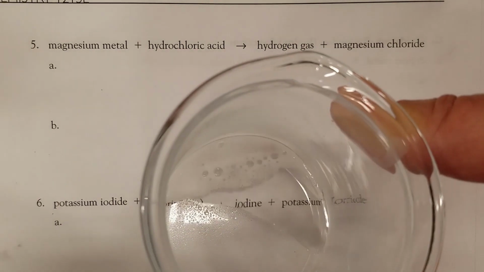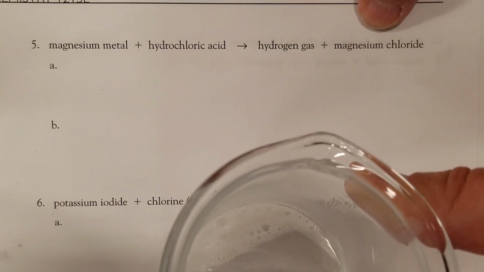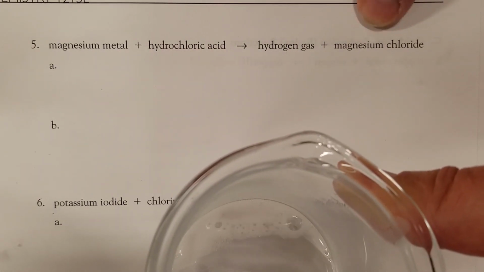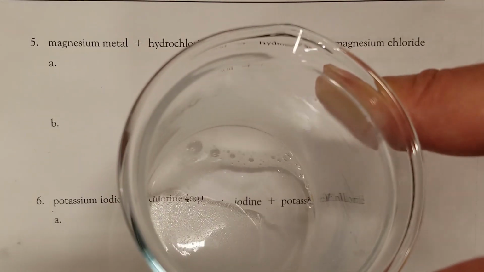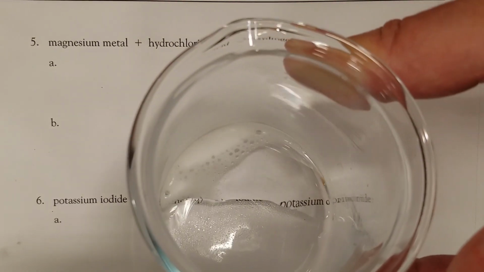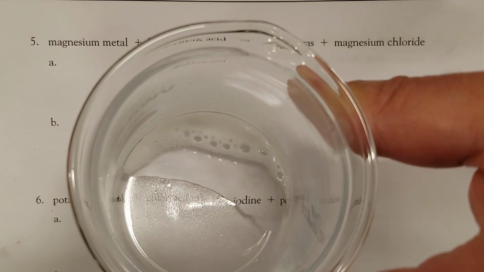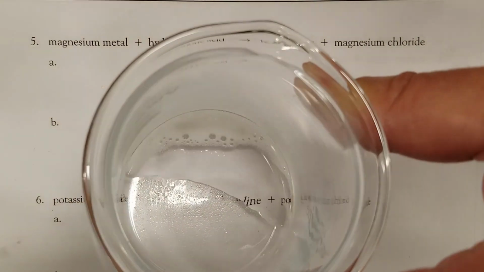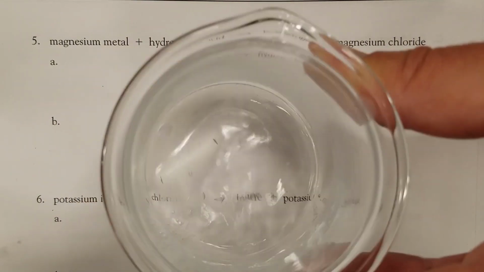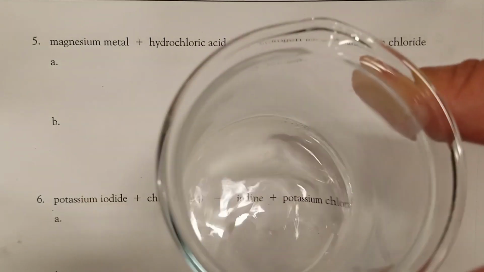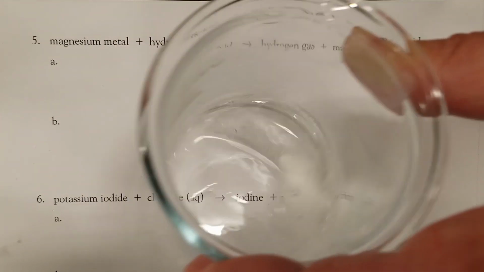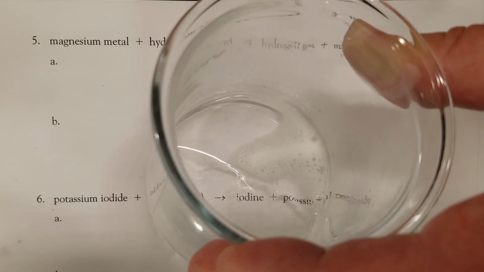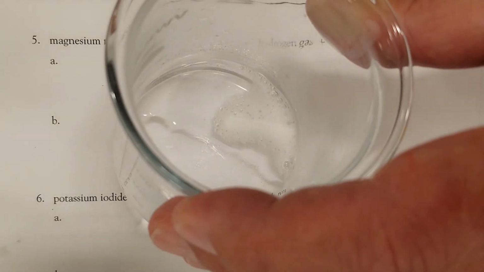The magnesium's of course turning into magnesium chloride. So acids, as advertised, they chew up and destroy and dissolve metals. And let's see, any magnesium strips left in there? One lonely one left.